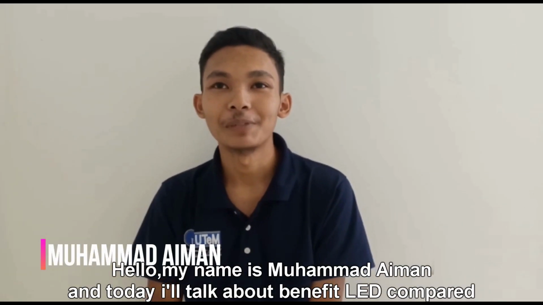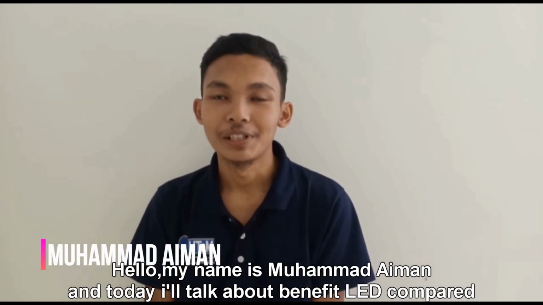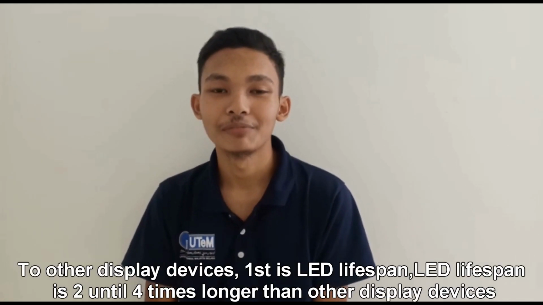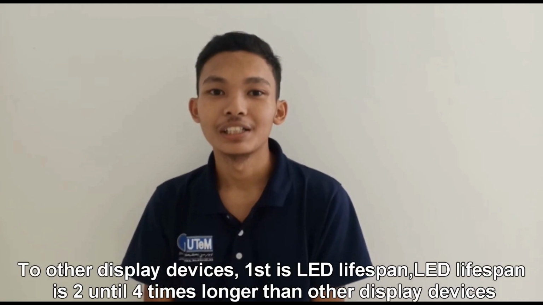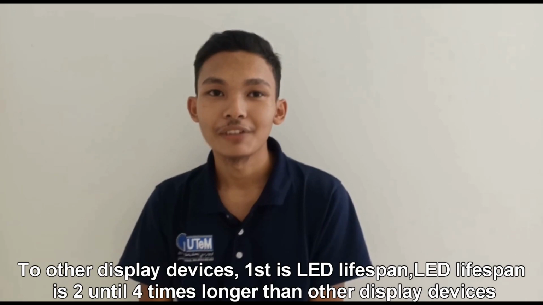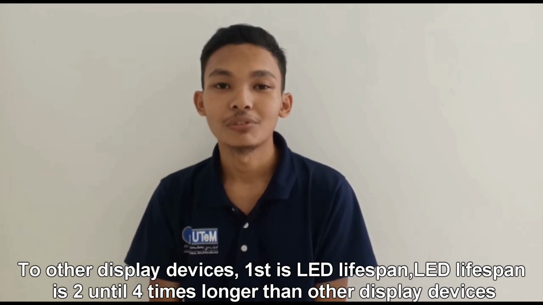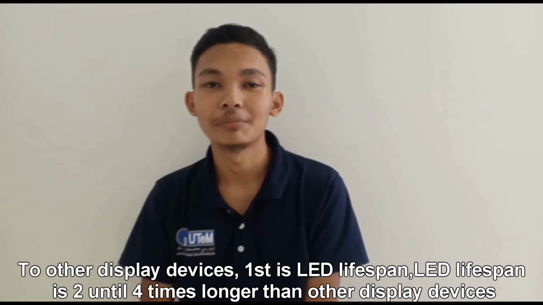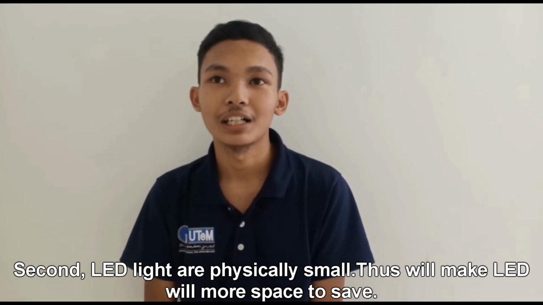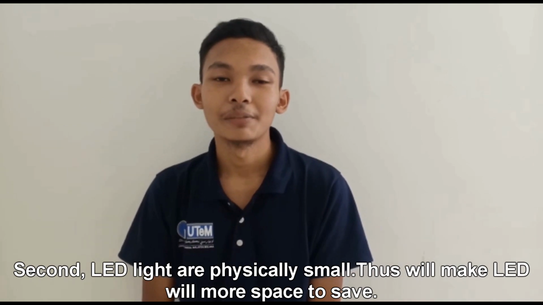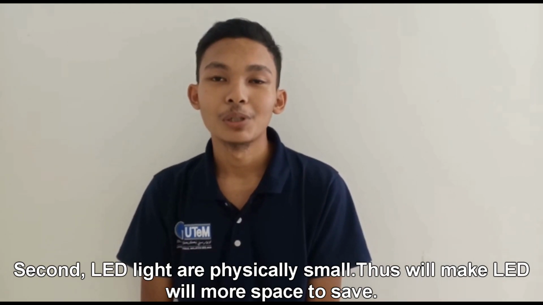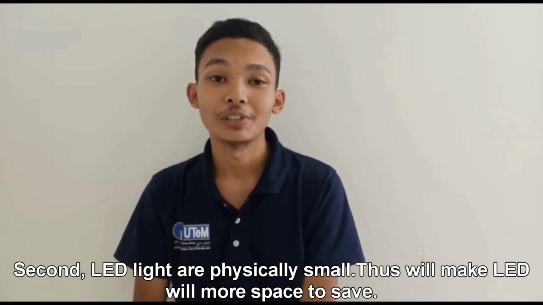Today I will talk about the benefits of LED compared to other display devices. First is LED lifespan. LED lifespan is 2 to 4 times longer than other display devices. Second, LED lights are physically small, so they save more space.